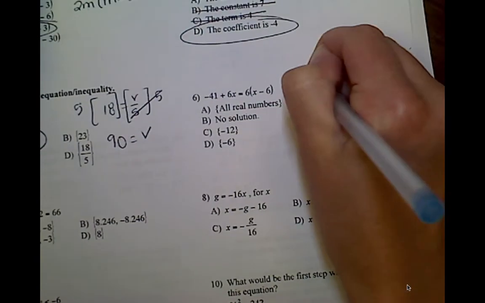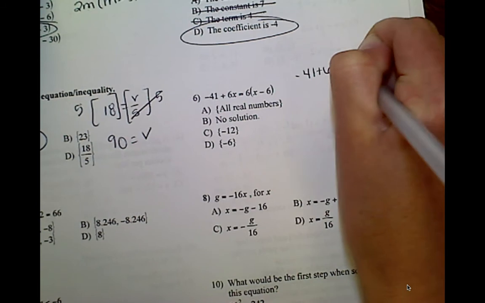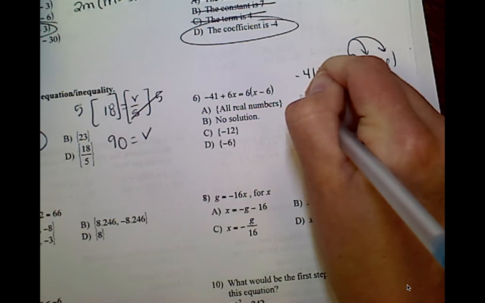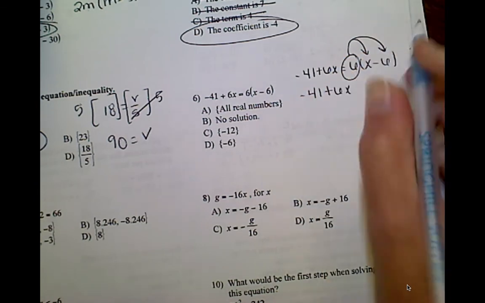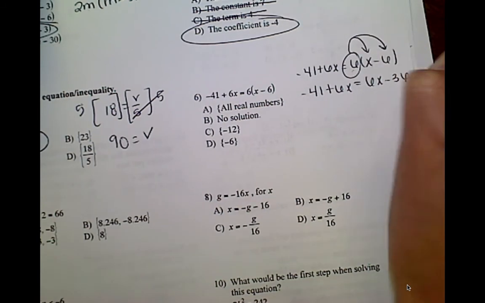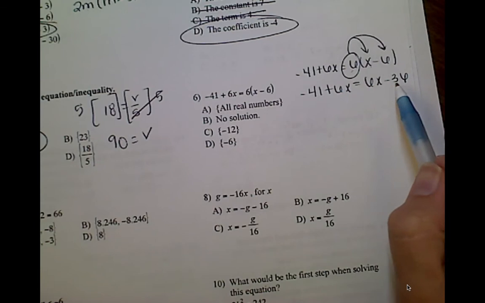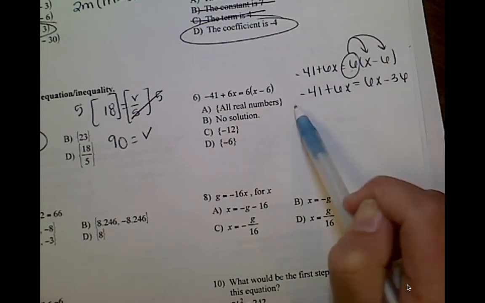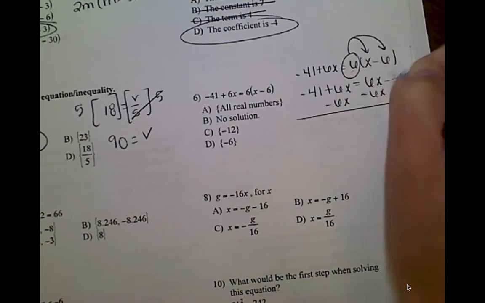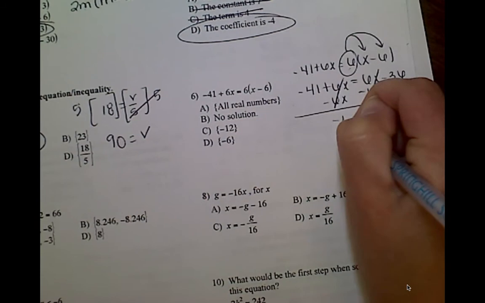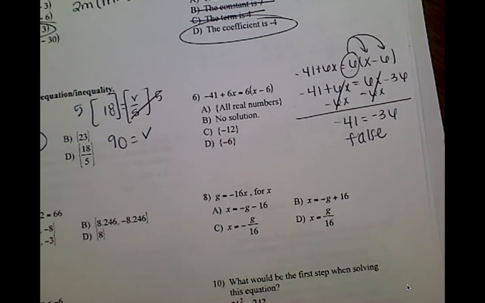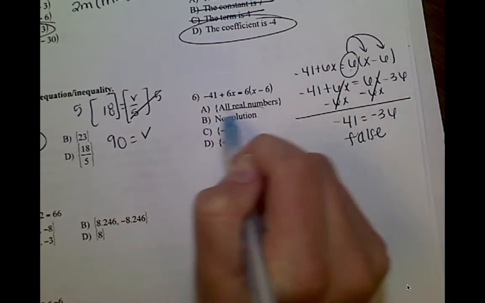Next one, we've got negative 41 plus 6x equals 6 times x minus 6. You start off by cleaning it up or distributing. It's going to give you negative 41 plus 6x. 6 times x is 6x. 6 times negative 6 is a negative 36. I like to put my x's on the left side, so I'm going to get this 6x over there. It's positive, so the opposite would be subtracting 6x on both sides. Those cancel, and I'm left with negative 41 equals negative 36. This is a false statement that is never true. So if it's never true, there is no solution.